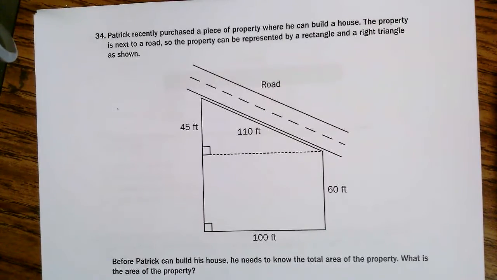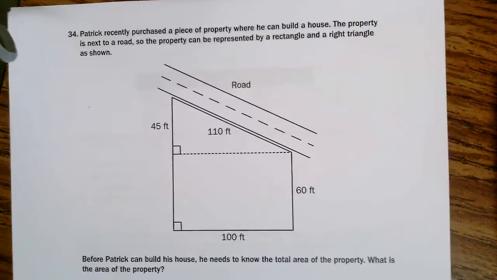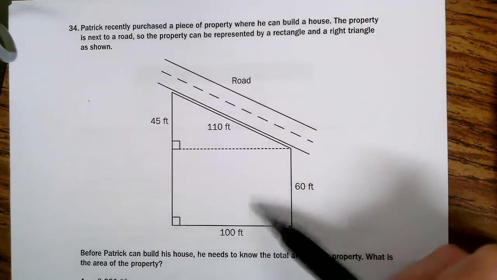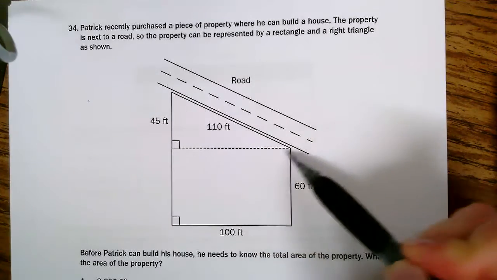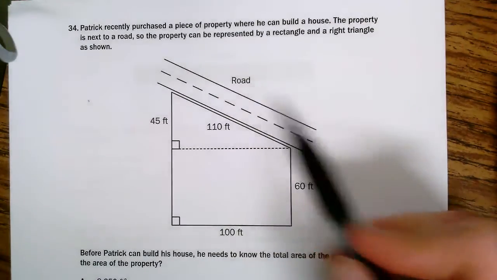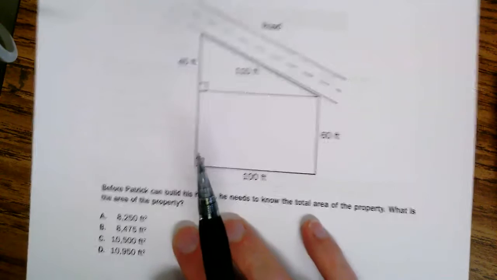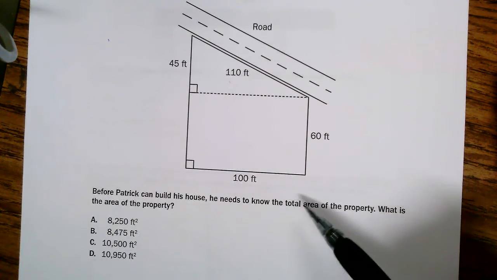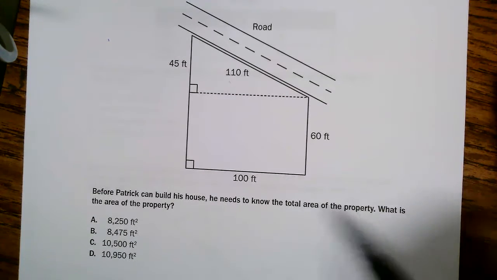Our next problem here is 34. Patrick recently purchased a piece of property where he can build a house. The property is next to a road, so the property can be represented by a rectangle and a right triangle as shown. Here's my rectangle on the bottom. Here's my right triangle on the top, connected to the road. Before Patrick can build his house, he needs to know the total area of the property. What is the area of the property?